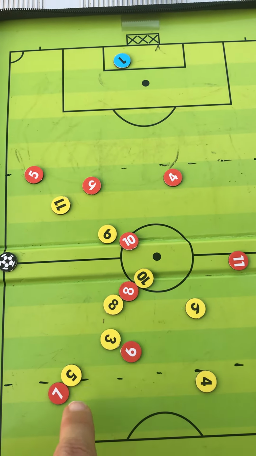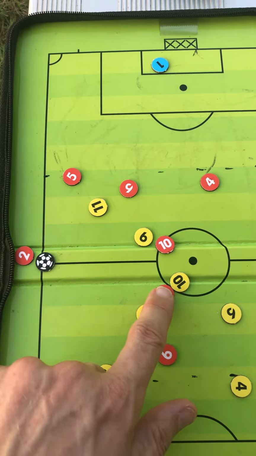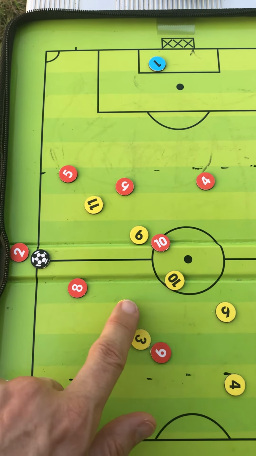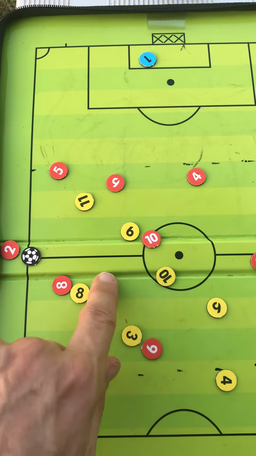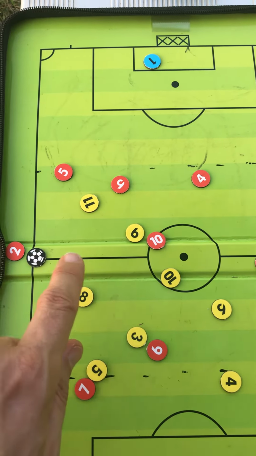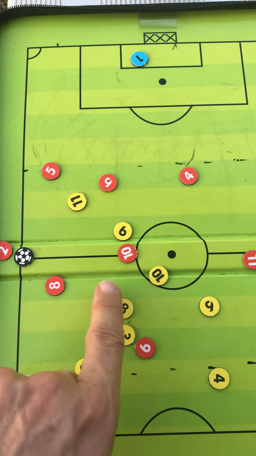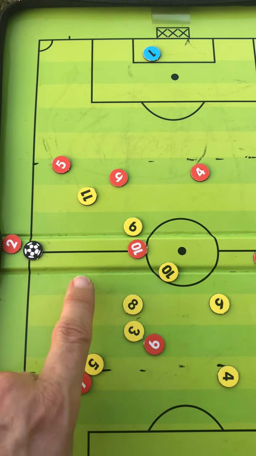You need to practice this. So really what you want to do is have someone move towards the thrower into the space. If they're followed, that will create space behind them so the ball can go over their head into that space. If they're not followed, then they're open to receive the pass.